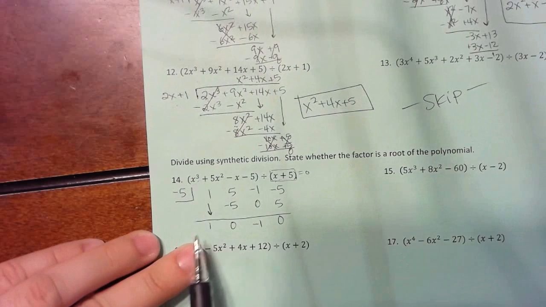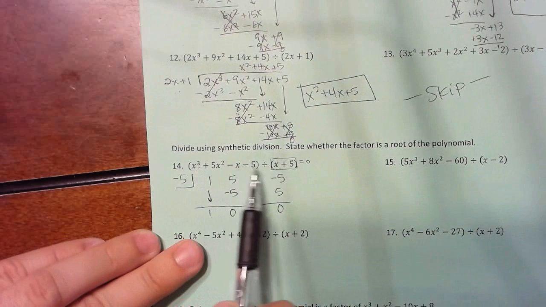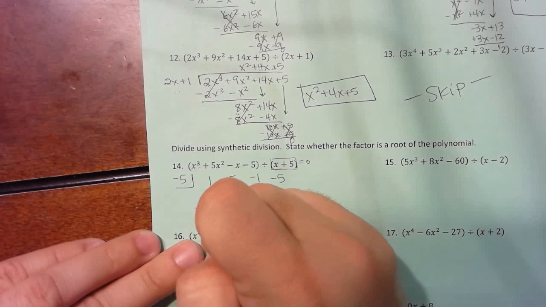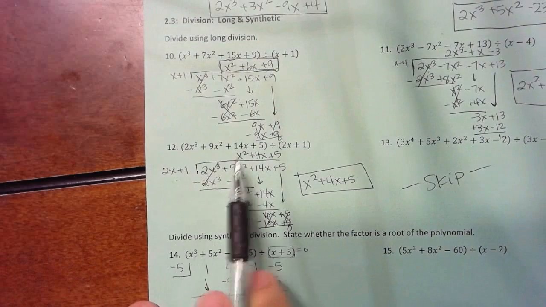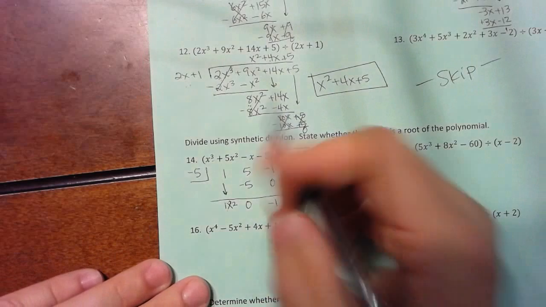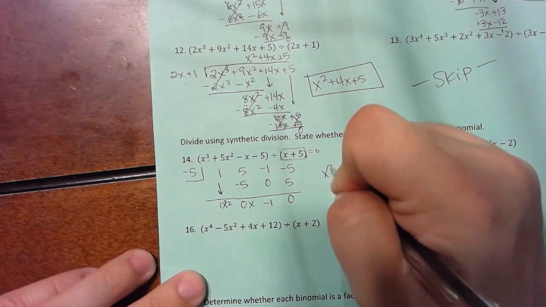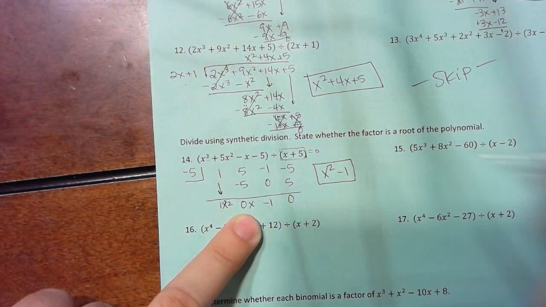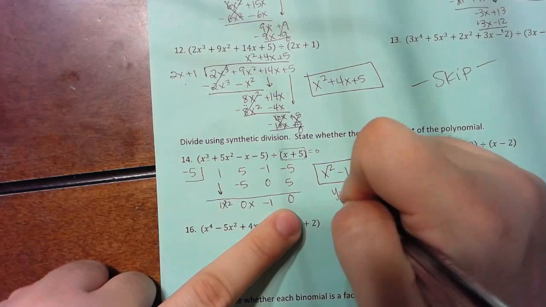Okay, now how am I going to rewrite this? I have this 1, 0, -1, 0. Well, I took a cubic and I divided out a linear, so just like up here, when I take a cubic and I divide out a linear, I get an x squared, right? So it's going to be 1x squared, and then a 0x, and then a -1. To rewrite that, I'm going to say x squared, I don't need the 0x, and just say -1. Because my remainder is a 0, state whether the factor is a root. I'm going to say yes.